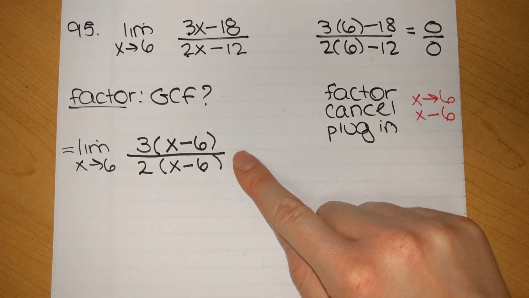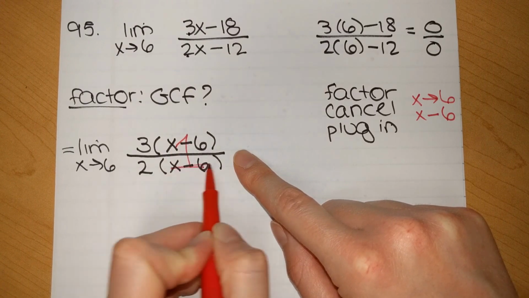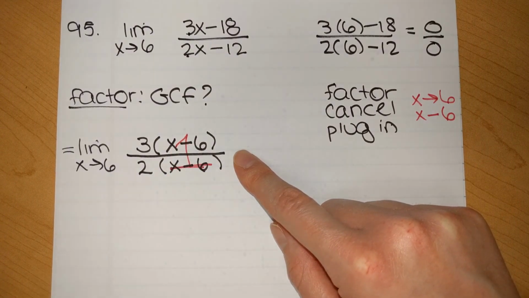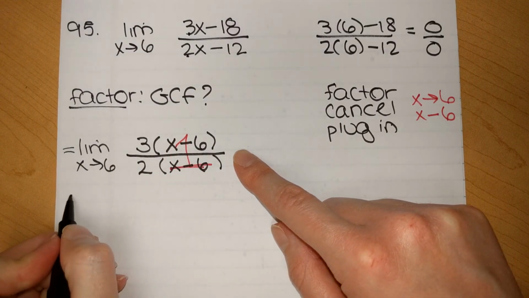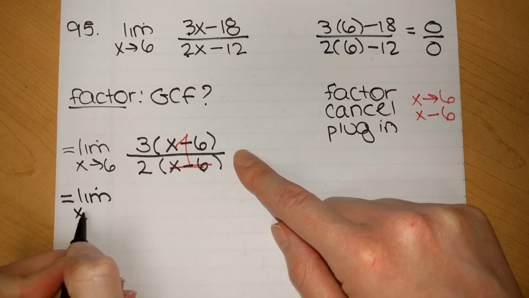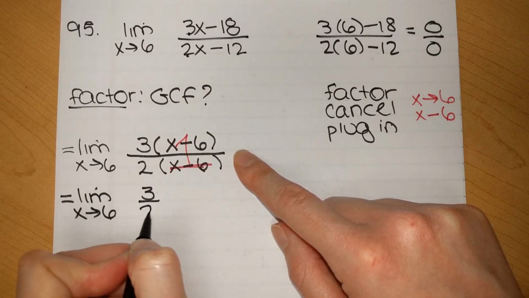Now, fortunately, when we factored, we saw exactly what we wanted. The x minus 6 cancel or cross out and give us a 1. So we are looking at the limit as x goes to 6 of 3/2.